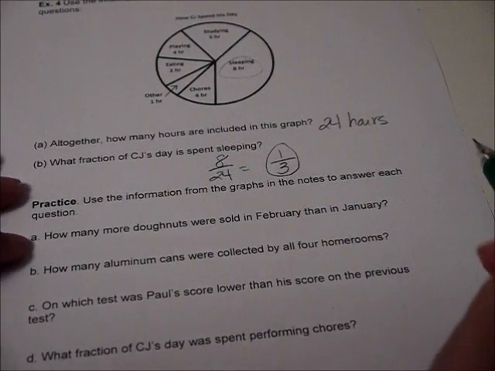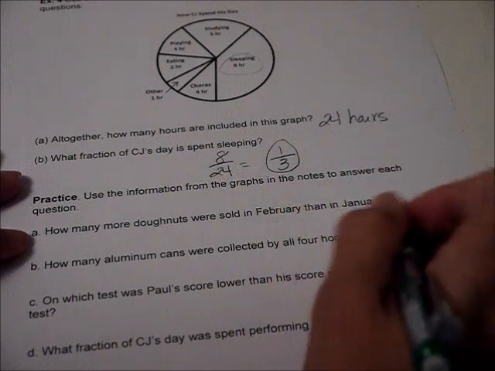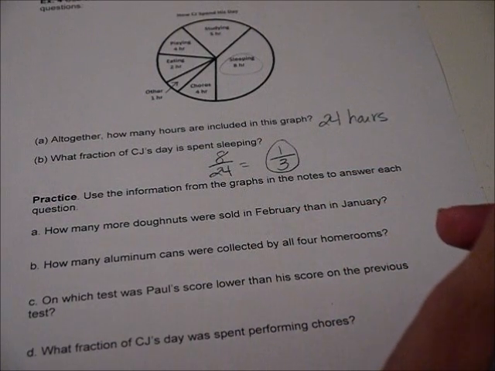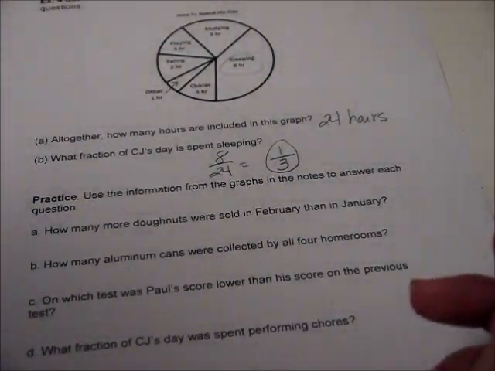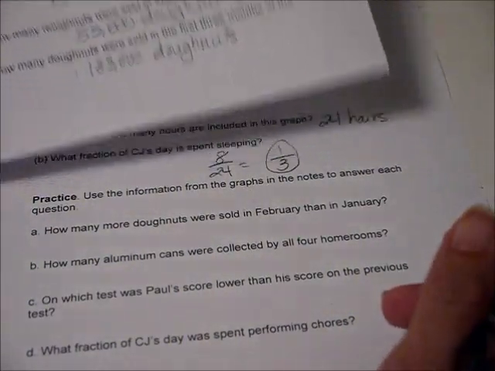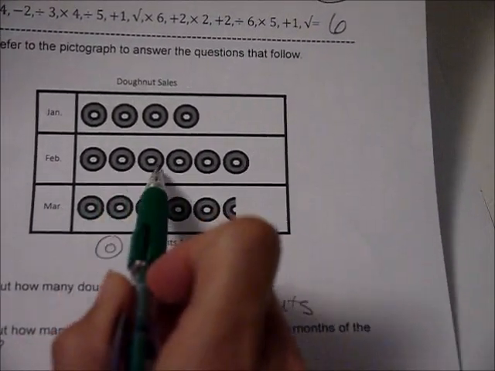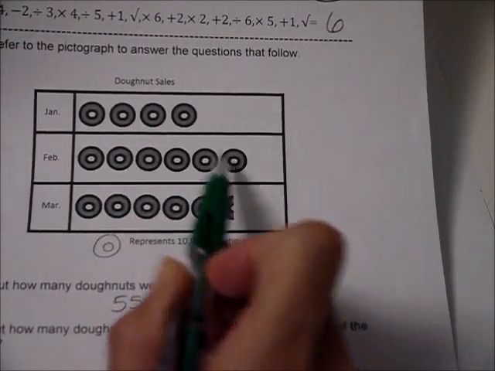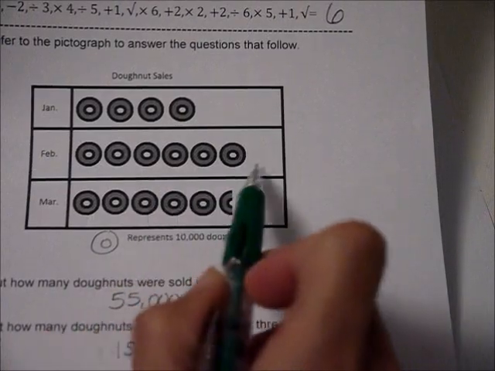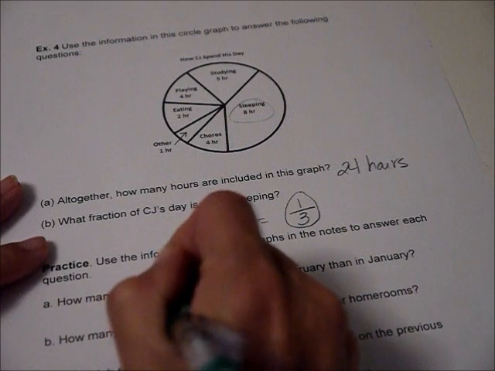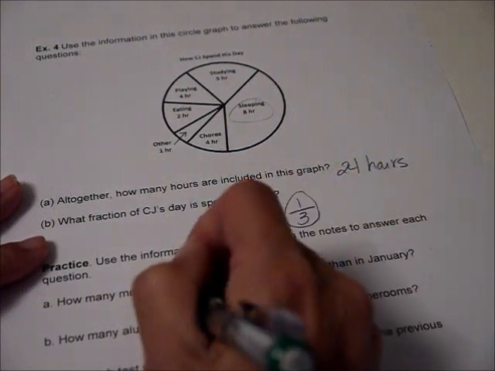All right. How many more donuts were sold in February than in January? So we go back to our donut picture, which is just beautiful. Don't you love donuts? And how many more were sold in February than in January? So 1, 2, 3, 4, 5, 6, and 4. So 60,000, 40,000. So just to give you a visual, it's 60. And you know what you can say?